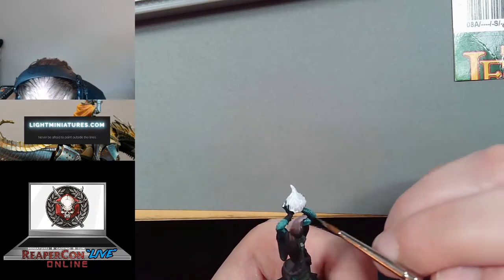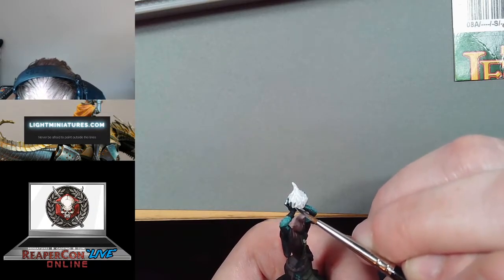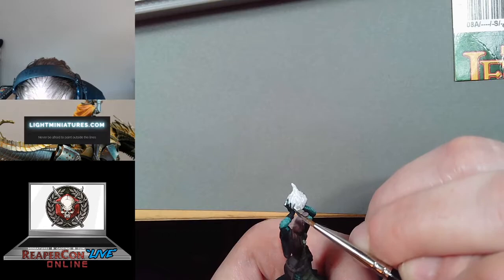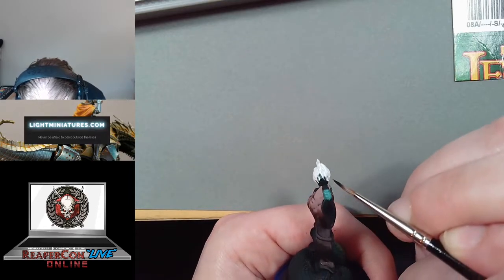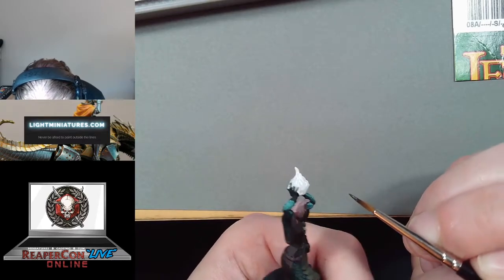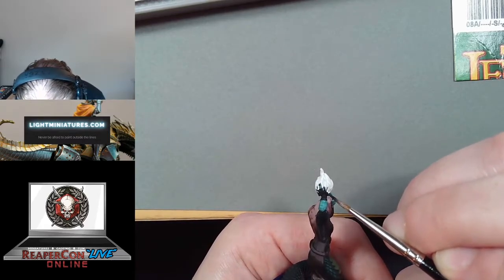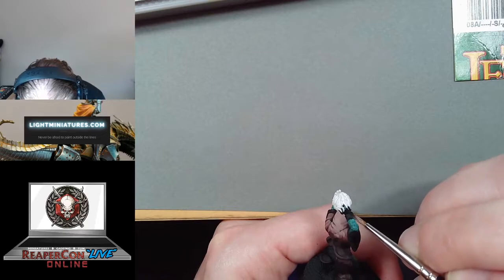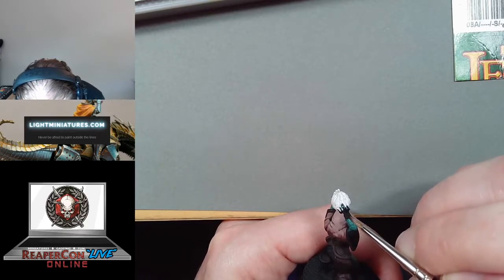But the main difference, I don't know where that finger is supposed to be. Maybe there. I'm just going to paint in fingers. No, I don't think that's right at all. Well, you can still block it over. It's acrylics. You can always paint over it.